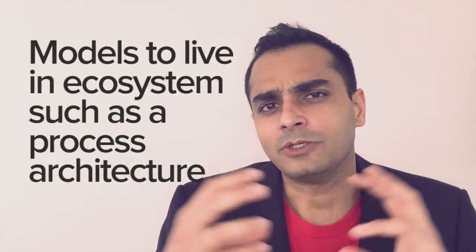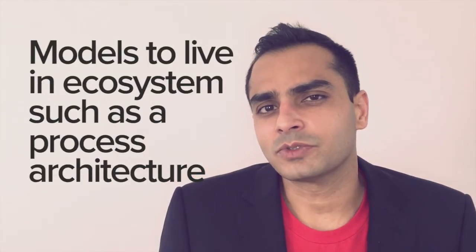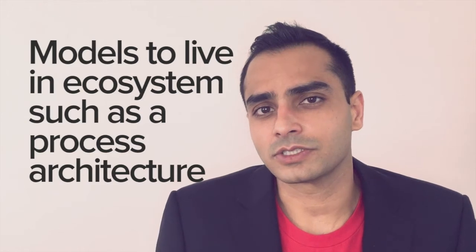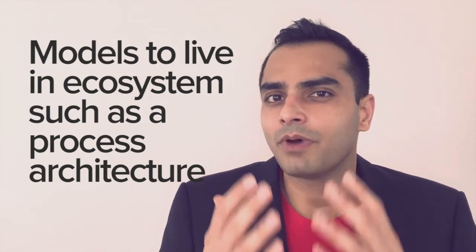Number 6, define the model categorization or structure. Models need to live in an ecosystem, and that ecosystem could be in the form of a process architecture. It's important to keep models in a structure so that you're able to connect these models with other things in your organization or other models in your organization. The process architecture is almost a natural place to put all these models. So based on that process architecture, you would have categorization of each one of your process models. Alternatively, you could use end-to-end value chains to house your process models too.